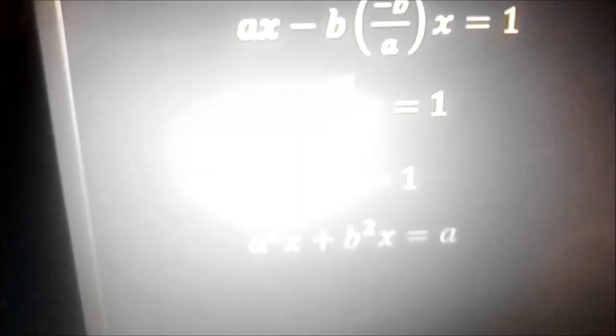And we have the LCD, which is a. So, a squared x plus b squared x is equal to a, by multiplying both sides by a, using the multiplication property of equality.